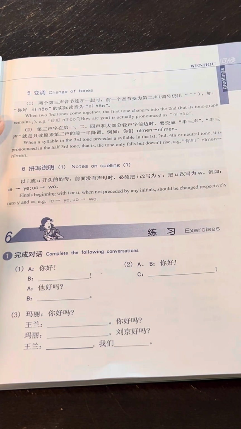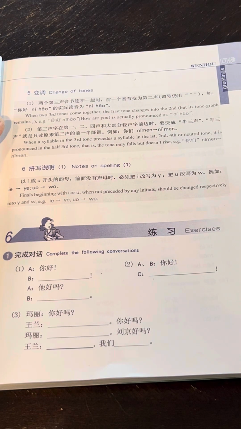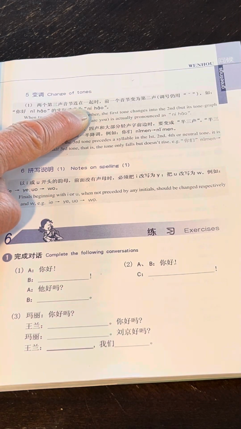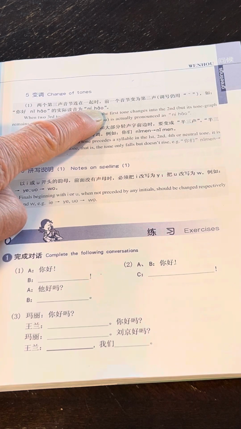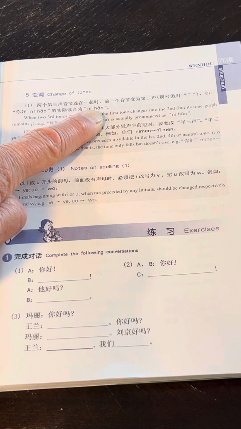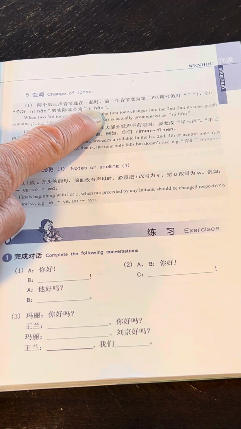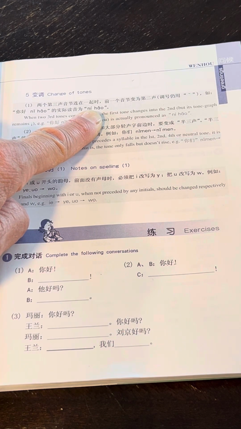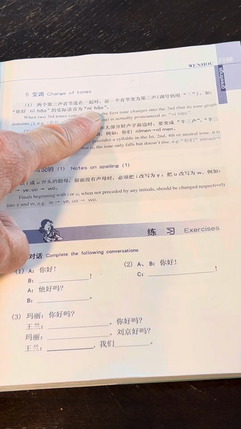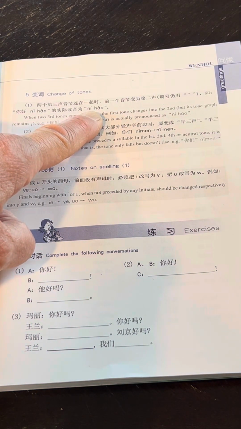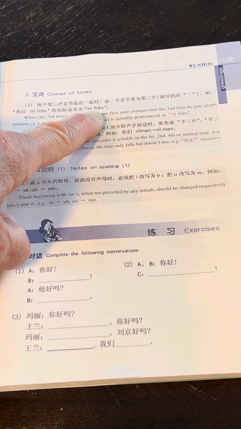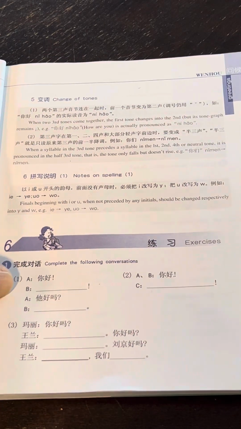So some rules on the changing tones. When two third tones come together, the first one changes to a second tone. So in the case of ni, which is you, and hao, which is good, ni hao, which is hello or hi, and ni hao ma. Ma is a question particle. You put it at the end, it turns into a question. So ni hao ma. Ma in that case would have a neutral tone. In that instance, the first third tone changes to a second, as it has here. Ni hao, ni hao.